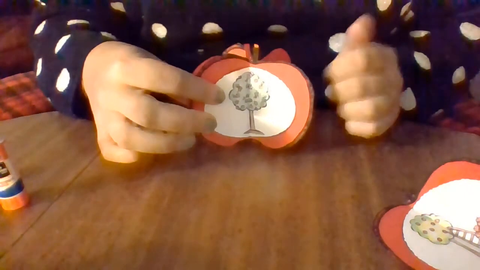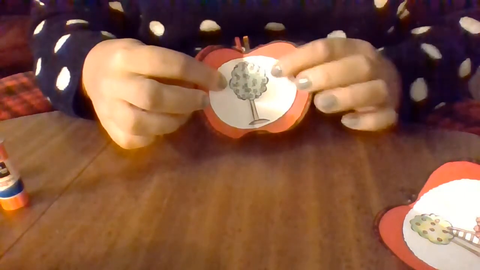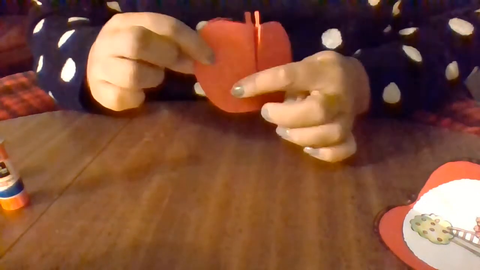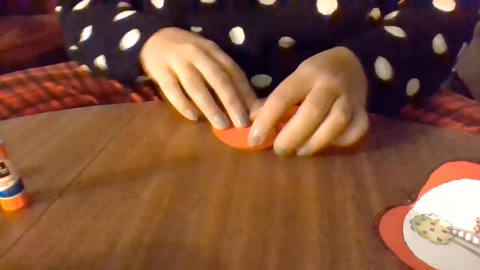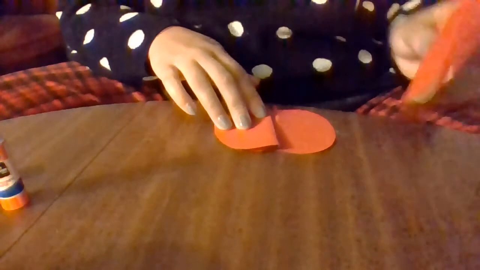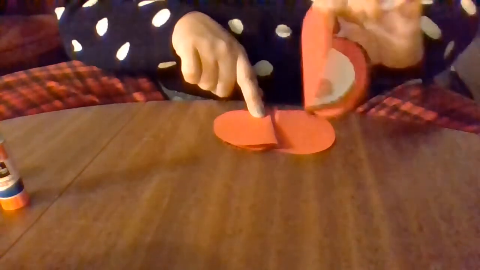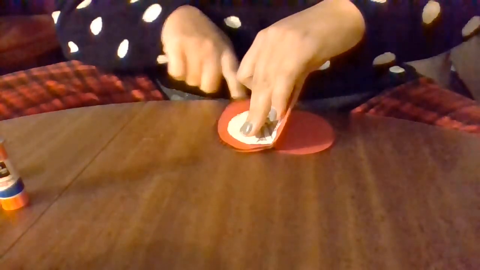Okay, I have one more page to glue, so I'm gonna turn my apple blossom tree to the back cover, and I'm gonna glue the front cover of my apple tree to the back cover of my apple blossom.